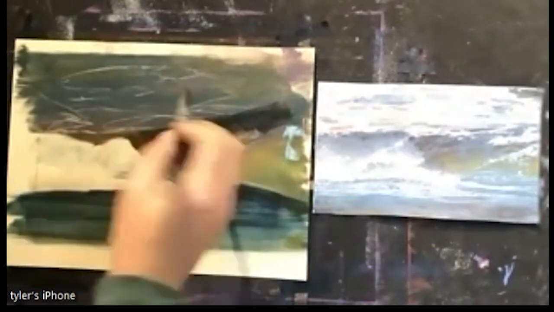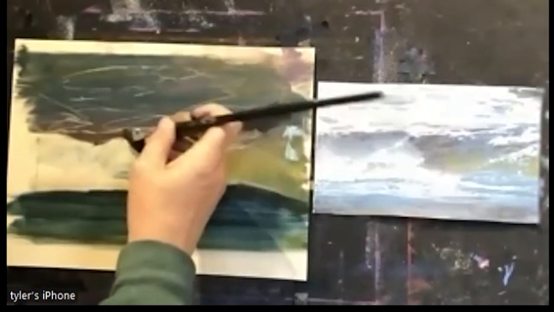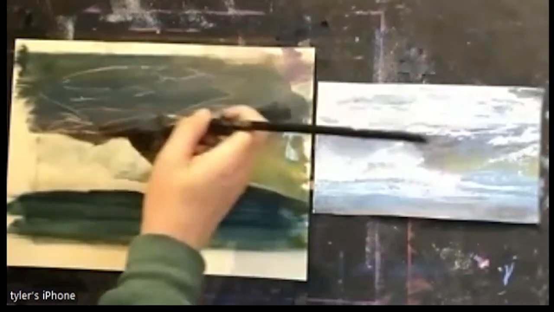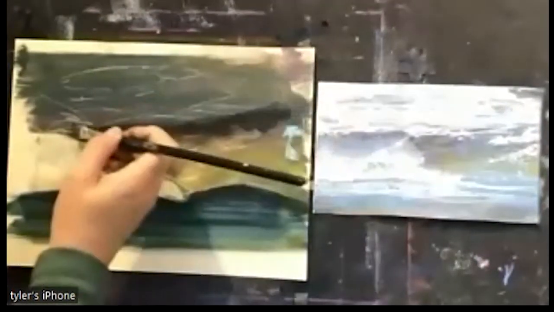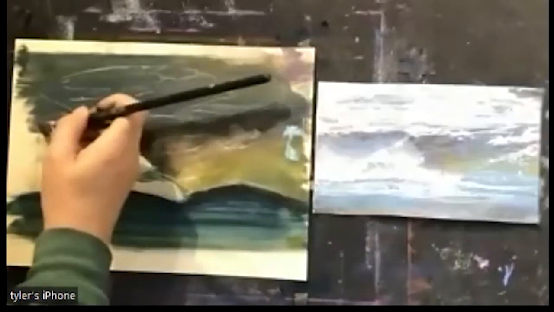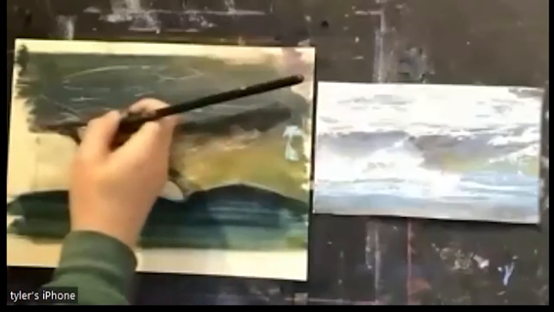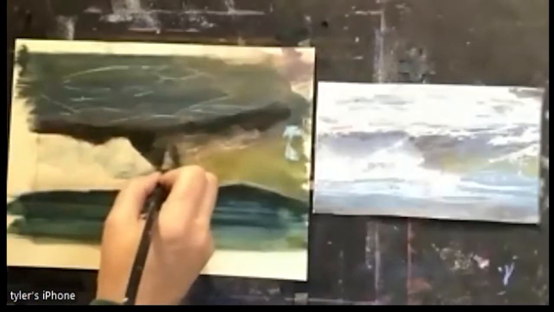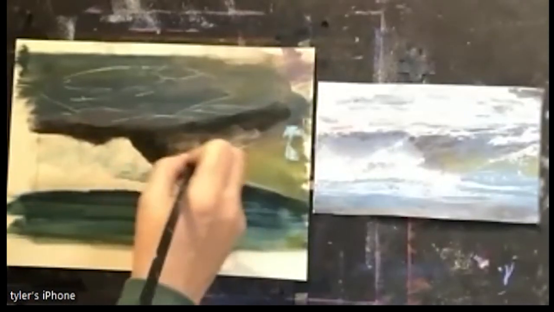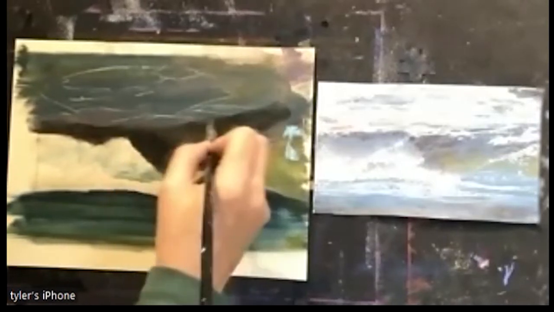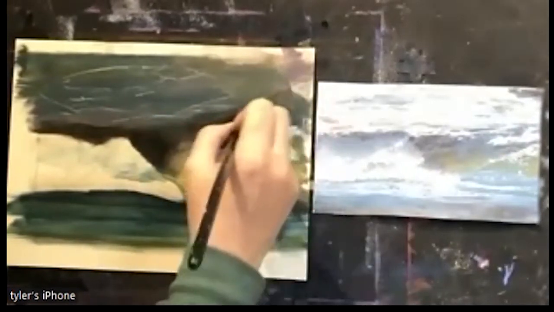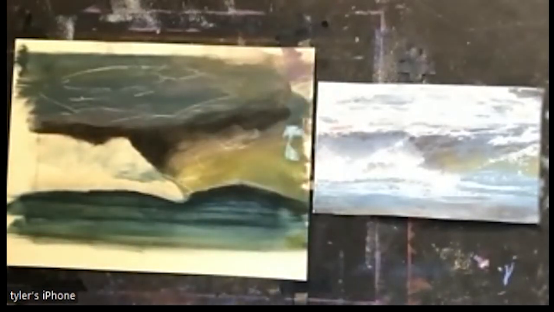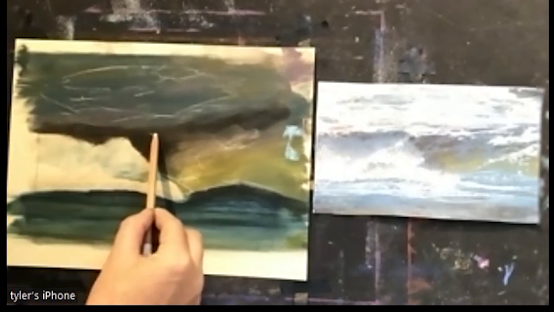But when you wet it and fix it, it's not going to mix with that top layer. Okay. I'm just going to let that dry and probably add back in.